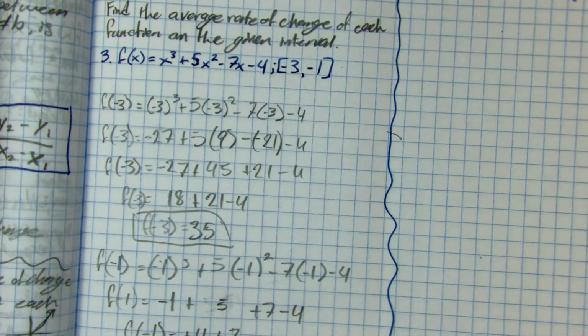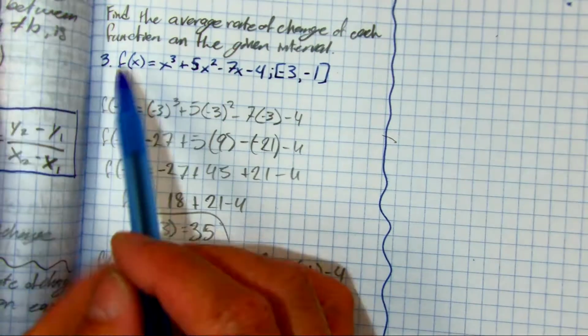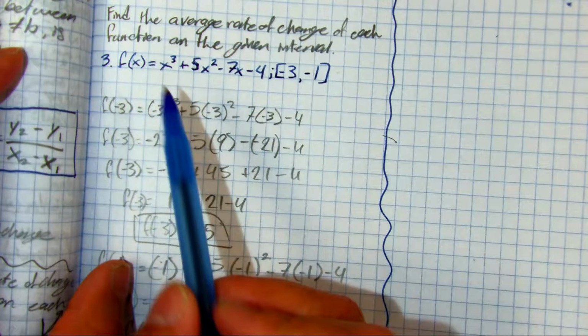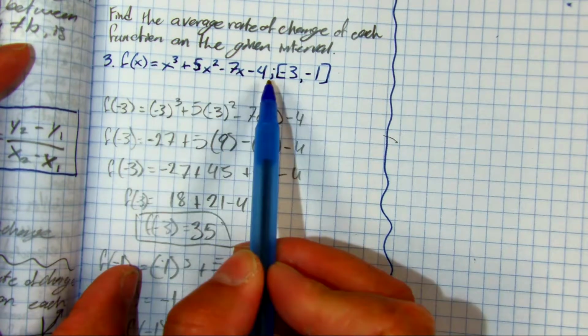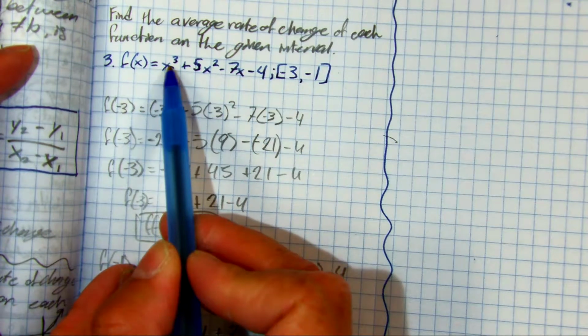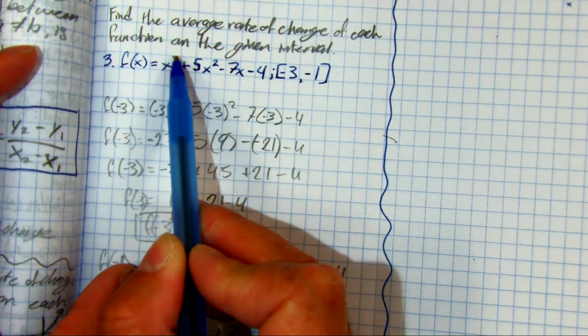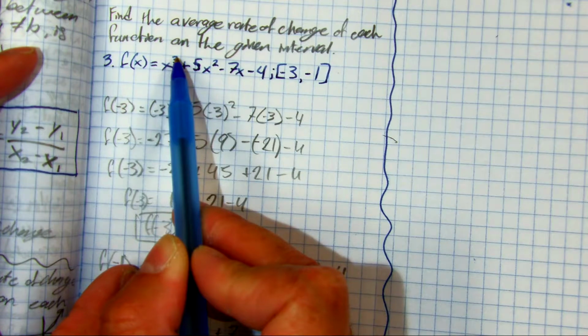So you guys were given this function, and you're asked to find the average rate of change for each of the functions with a given interval. Remember, this is not an ordered pair. You have a polynomial function. You have one variable. All the exponents are positive numbers.